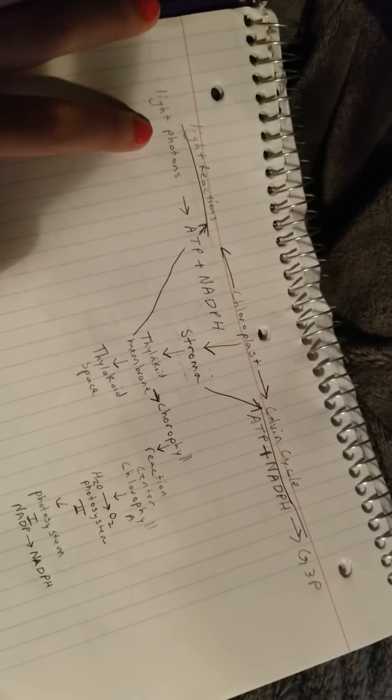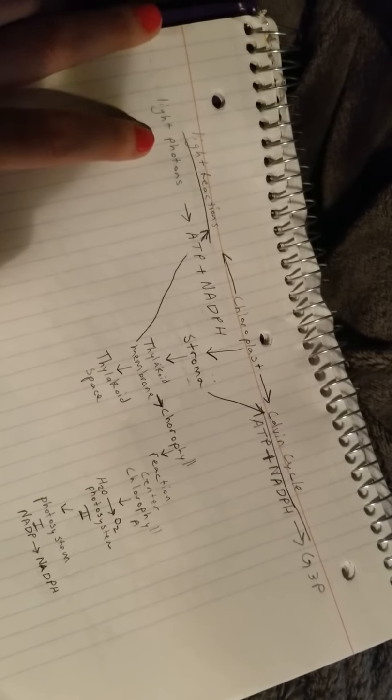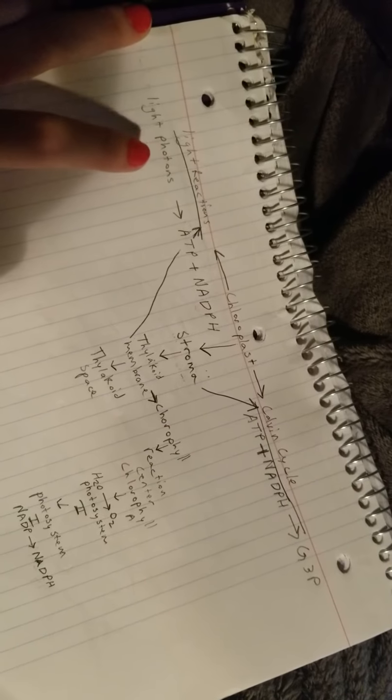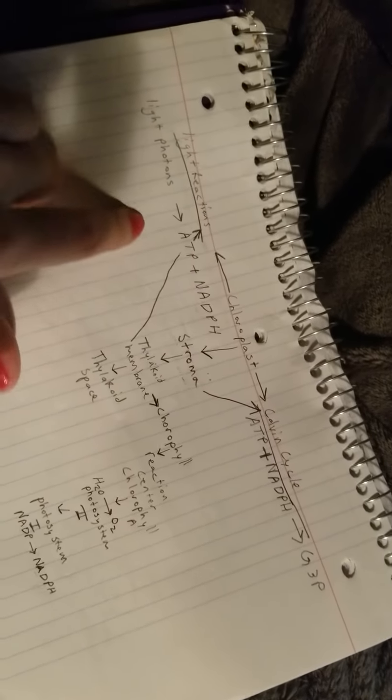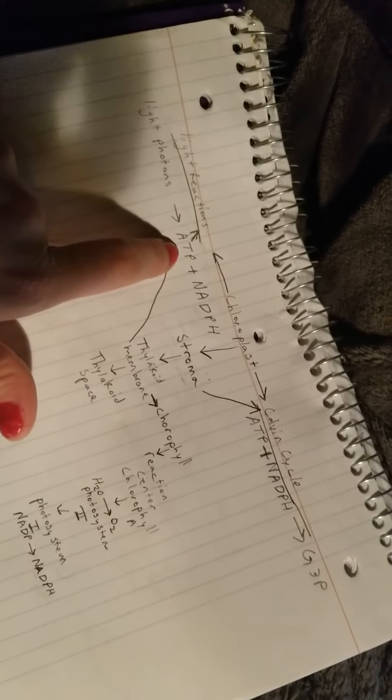And then light reactions are more light photons, but also water and CO2 to ADP and NADPH. And then the Calvin cycle is more ATP and NADPH to G3P.